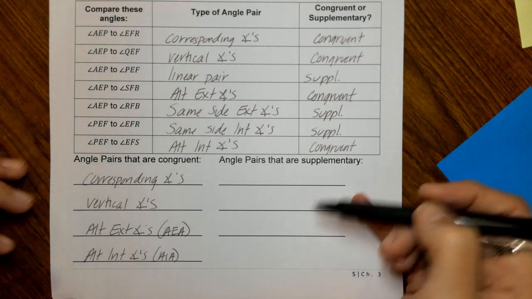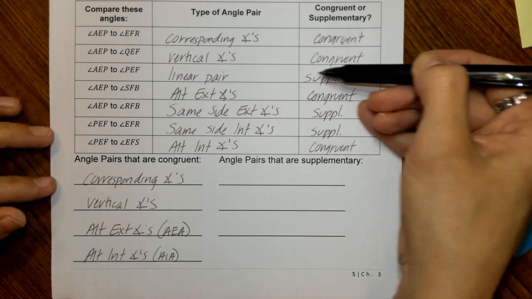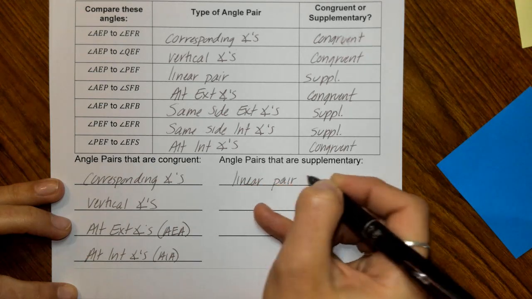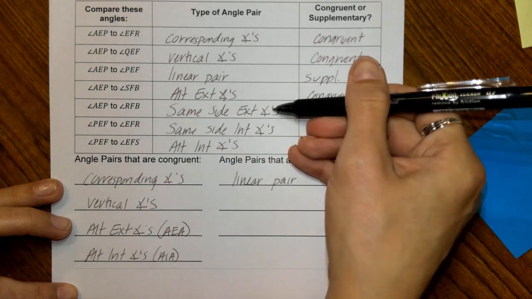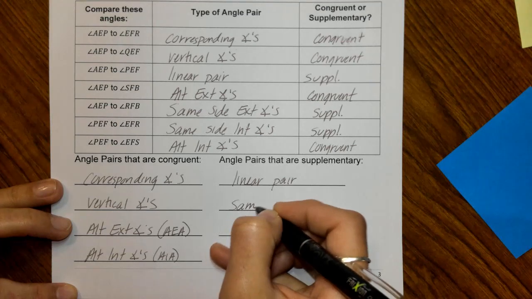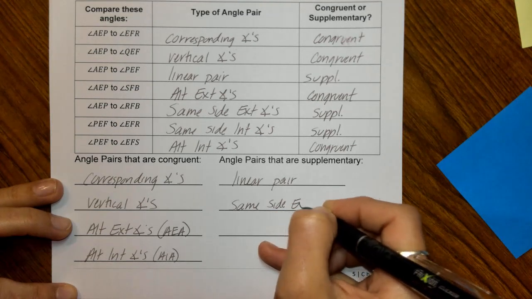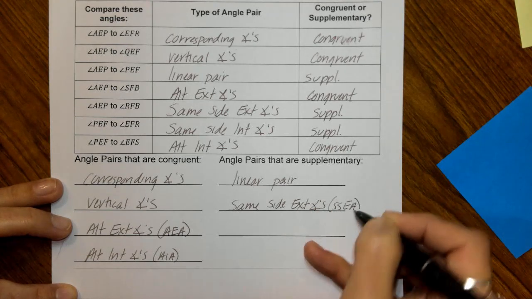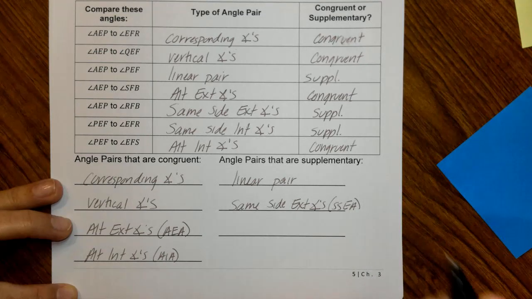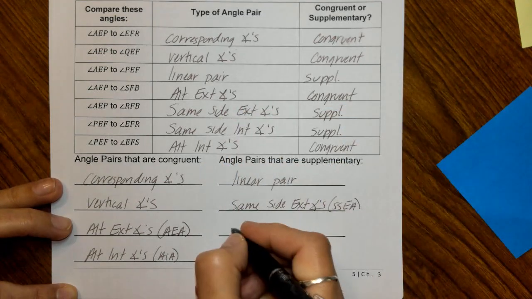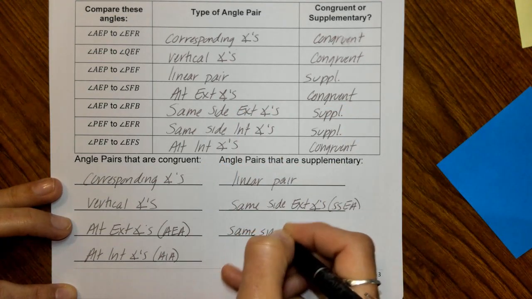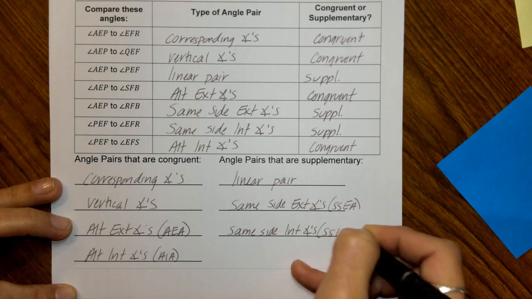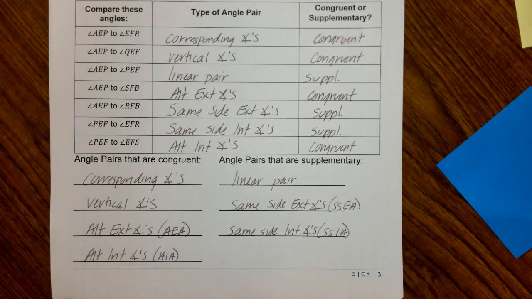Now the last 3 are our supplementary. Last column, there's a supplementary. We have a linear pair. Right, next we have same side exterior, shortened to SSEA, same side exterior angles. And then our last one is that same side interior. And that will be SSIA. Sure shortens it down. So now we need to solve.